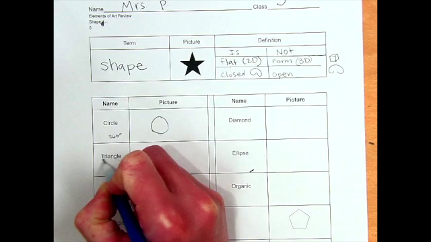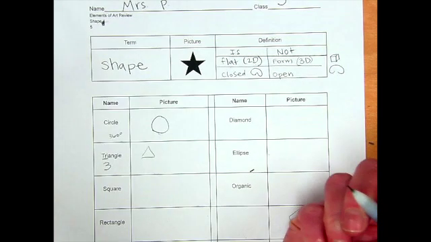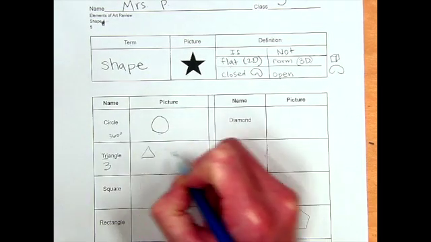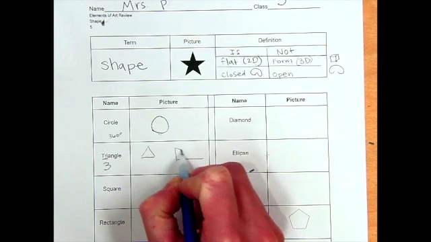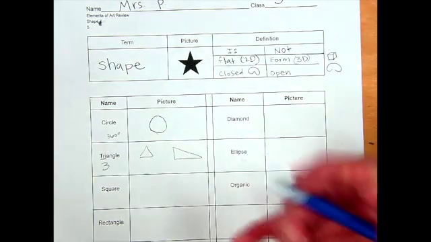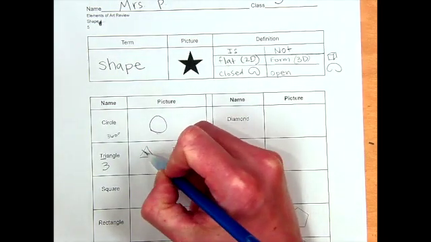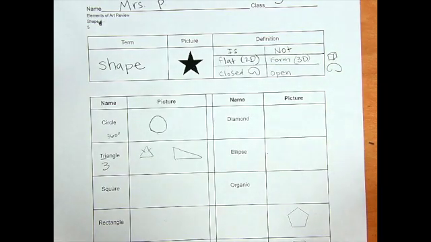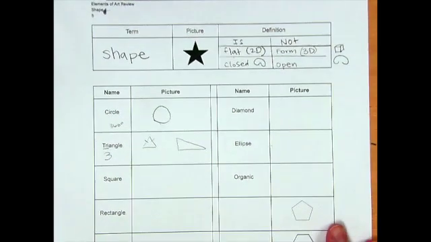All right, a triangle. Triangle, the tri part is 3. So draw a 3-sided shape. I'm going to draw 2 of these actually. I'm going to draw 2 different types of triangles. This type of triangle is called an isosceles triangle. It has 2 sides that are the same. Would you put little hashes right there?